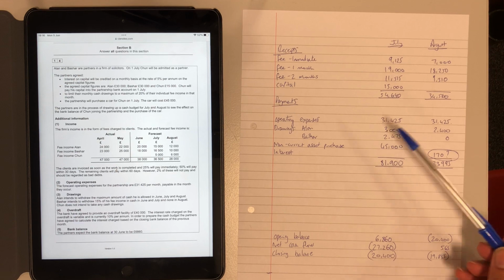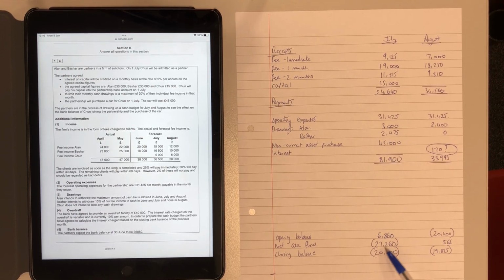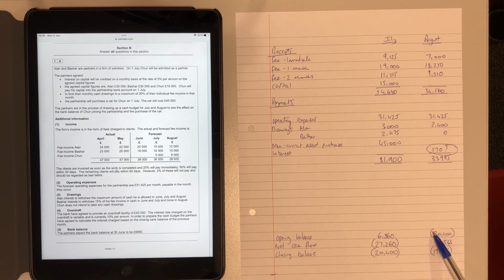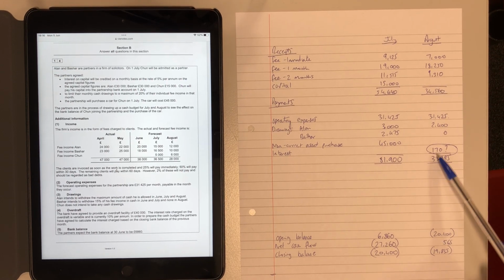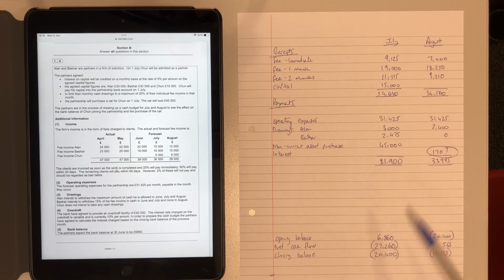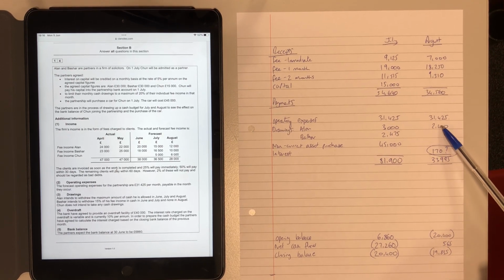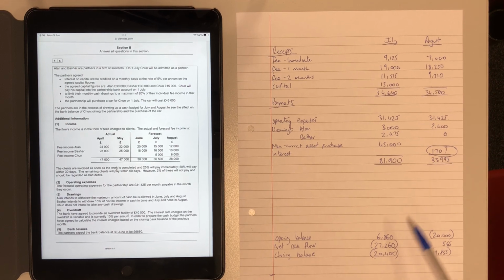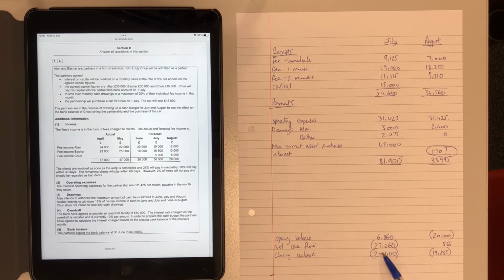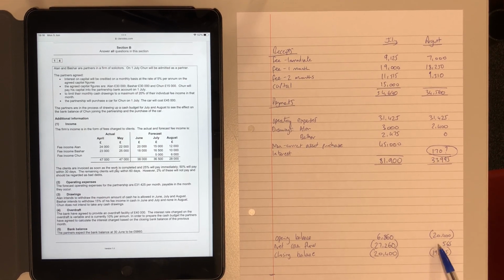You calculate the drawings based on what they take, and then you just put the figures in: opening balance minus net cash flow equals closing balance, or plus if it's positive. Your closing balance becomes the opening balance for the next month. Your net cash flow is the difference between receipts and payments. Nothing difficult there. That is based on the closing balance, 10% divided by 12. Once you've done that, you can work out your total, your net cash flow, and the closing balance, and that's pretty straightforward. So if you were to be tested on a cash budget, it probably is the least of your worry. It can't be that complicated.